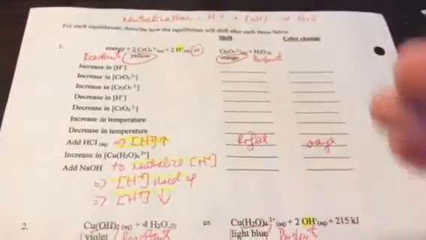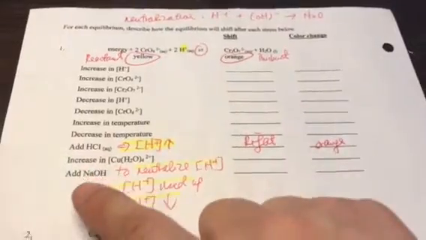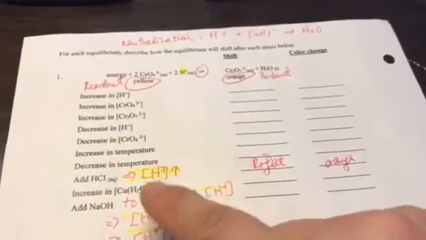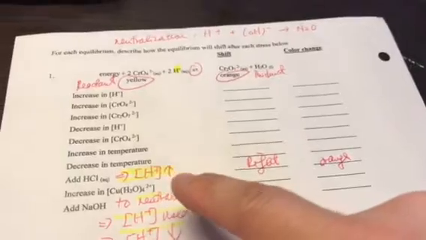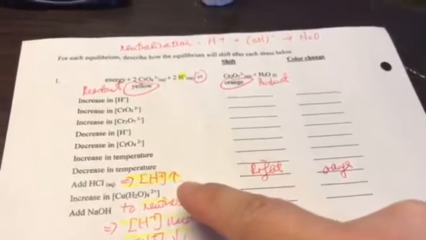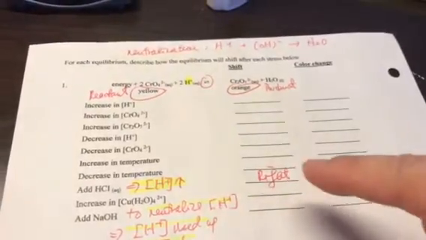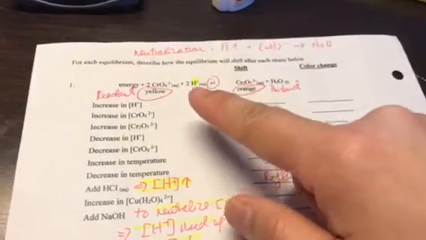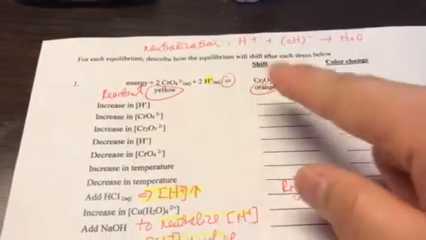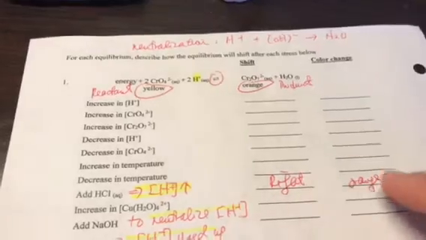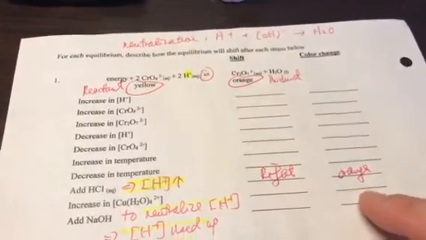So here, the only thing I want you to talk about is if you add HCl, which is the acid. If you add HCl, the consequence is you make the H plus concentration go up. If it goes up, I want to stay away from H plus, so I will shift to the right hand side. If I shift to the right hand side, my color will be orange.